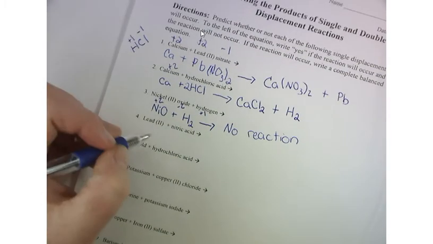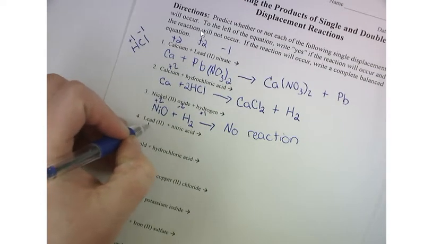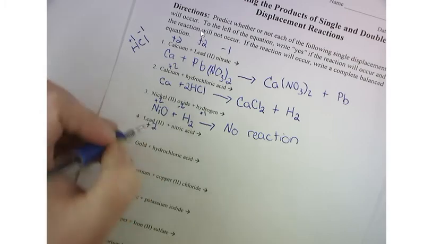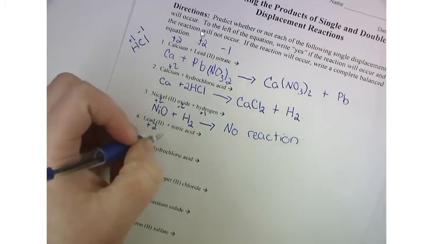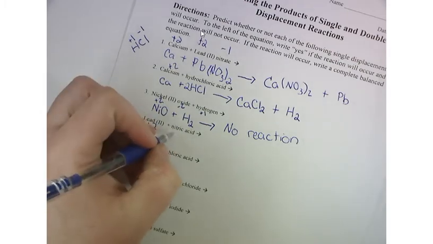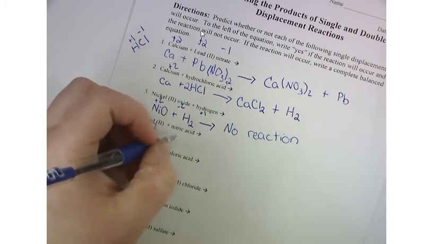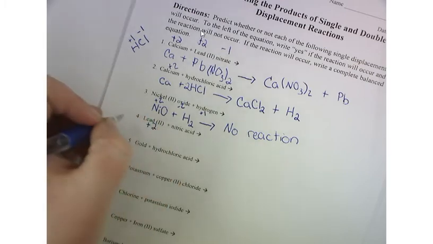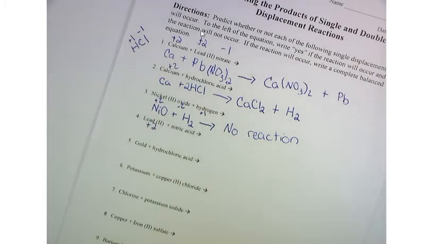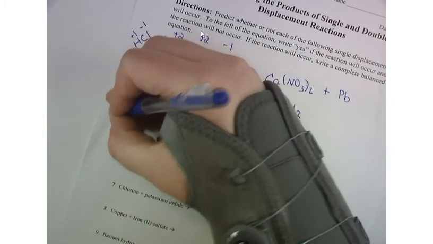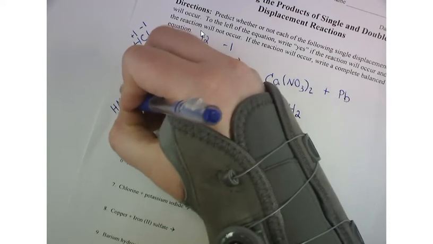So number 4, I have lead 2, so that's going to be a +2. And I have nitric acid. So this is not one that I would give on a test, but never hurts to push yourself just a little bit. Nitric acid is HNO3.